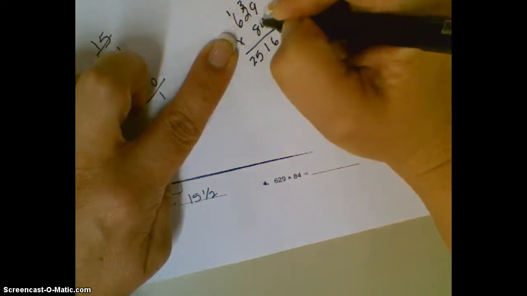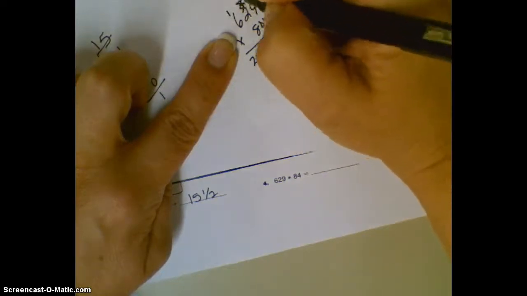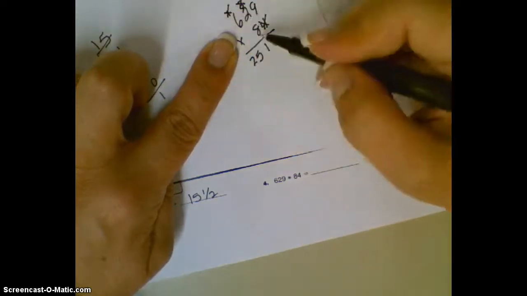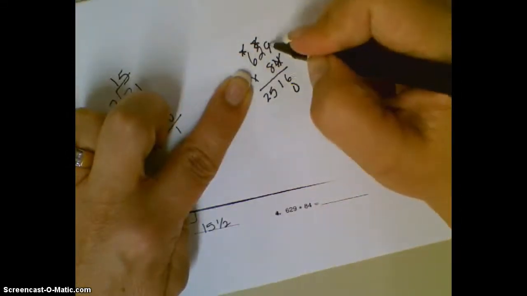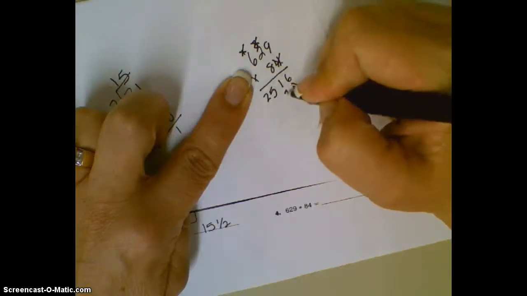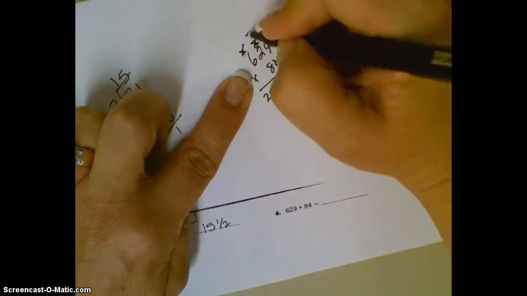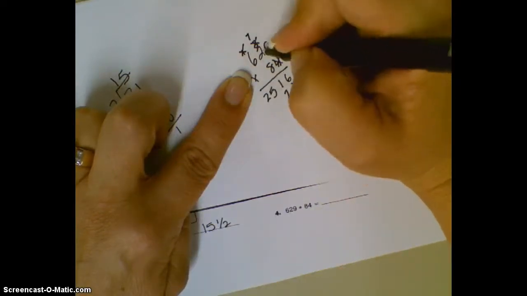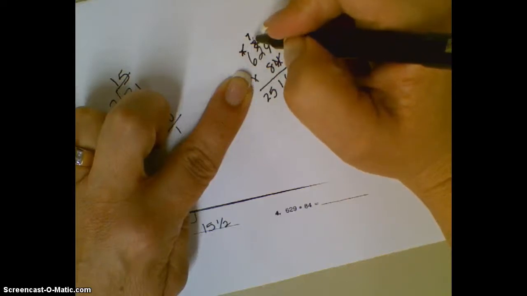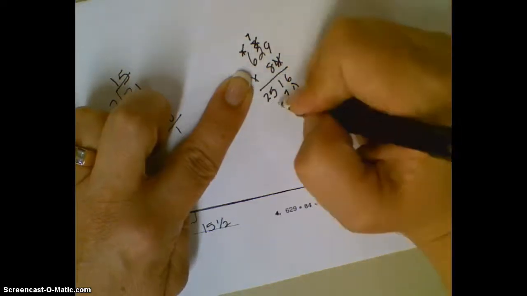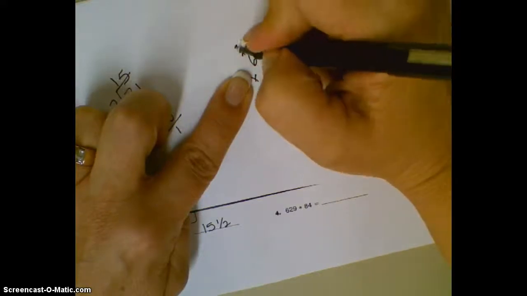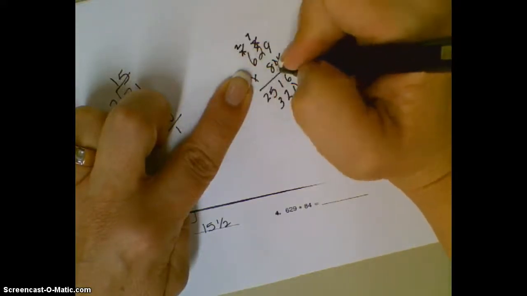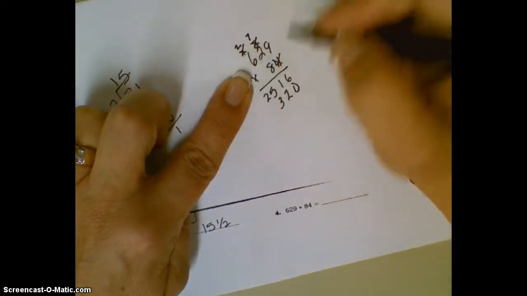We're now finished with the 4, so I'm going to cross it off as well as these things that we've carried. Now we're looking at the 8, and the 8 is actually in the tens place, so we want a 0 right here. And now I've got 8 times 9 is 72. I write down the 2, carry the 7. 8 times 2 is 16, plus 7 more. And then 6 times 8 is 48, plus 2 more, 49, 50.